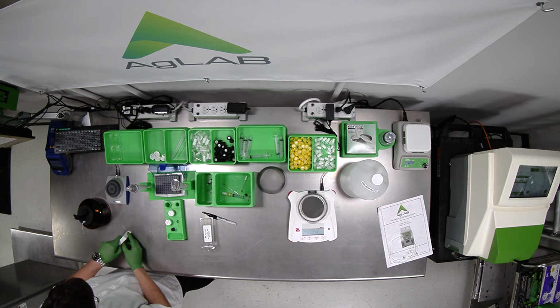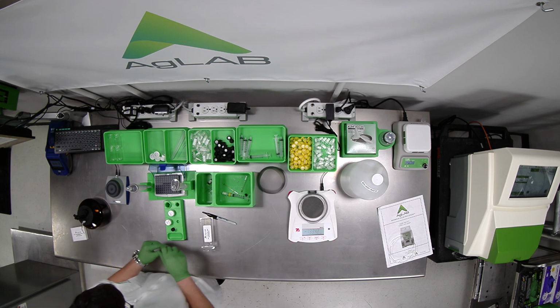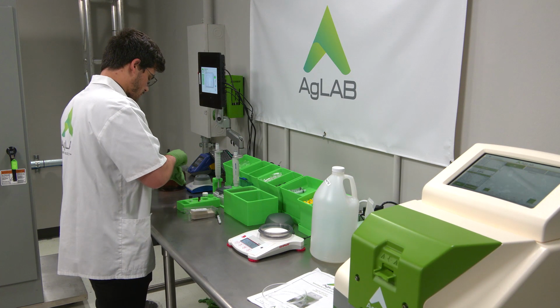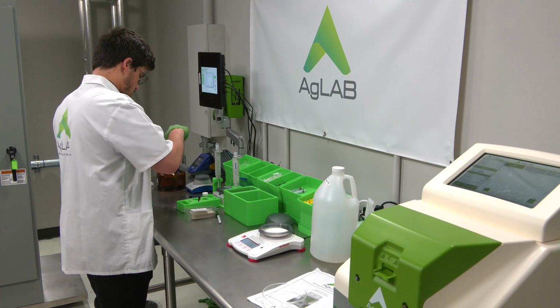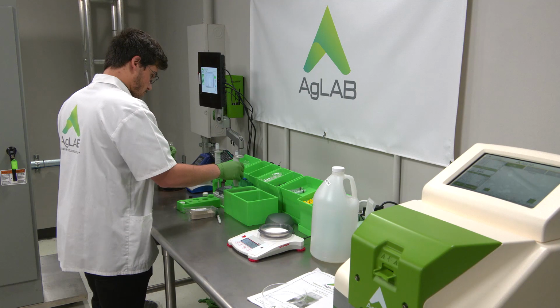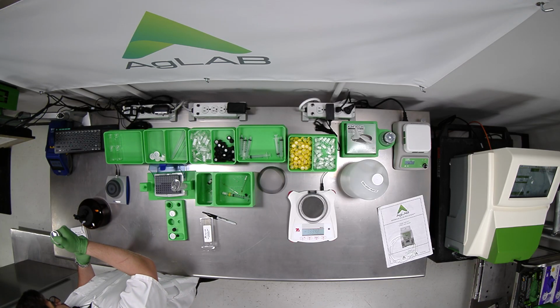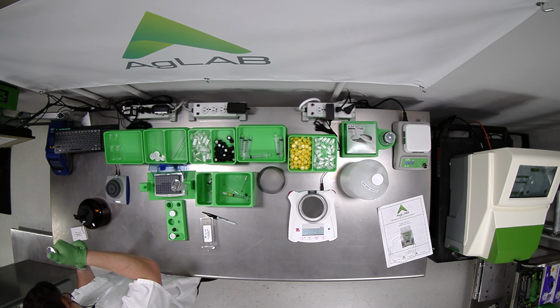And grab an internal standard. Okay. Microliter transfer of D1 solution into our D2. Rinsing 2, 3, 4.